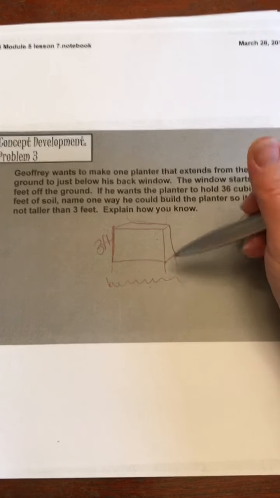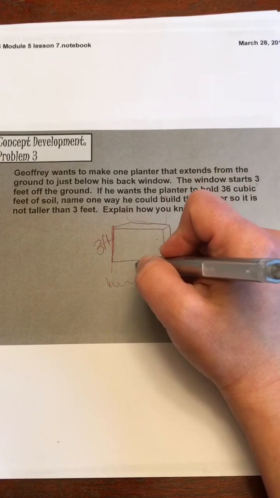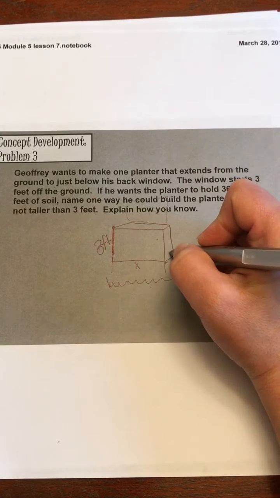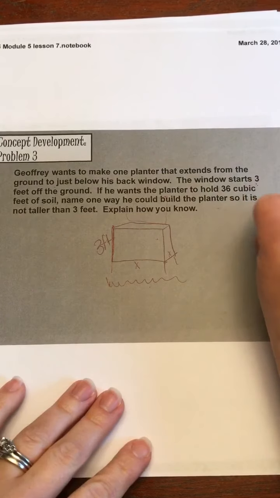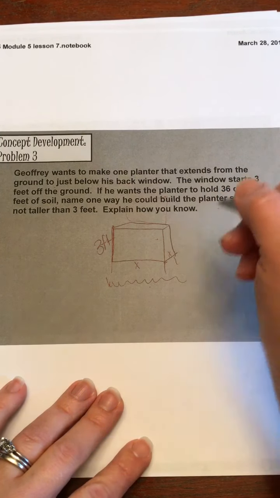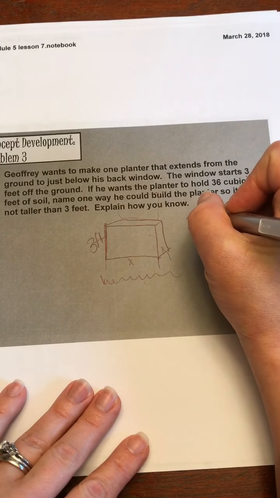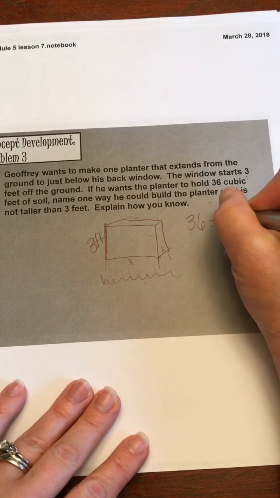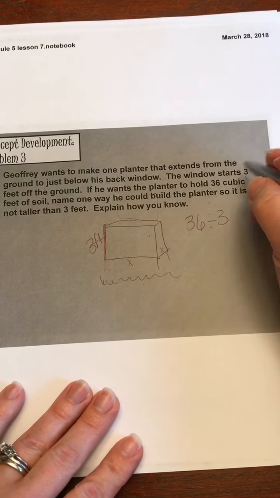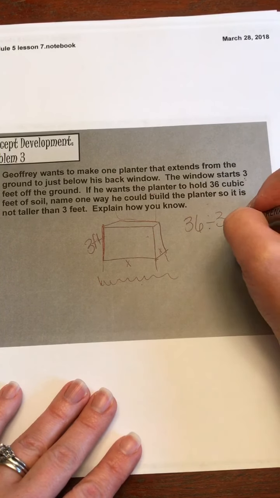Okay, so see how I had to draw that picture and I had to visualize what it was really asking me? So I know that I need to have 3 feet times some number, and that's going to equal 36 cubic feet of soil. All right, so since I'm going to have 3 numbers, I'm going to go ahead and divide that 36 cubic feet by 3.